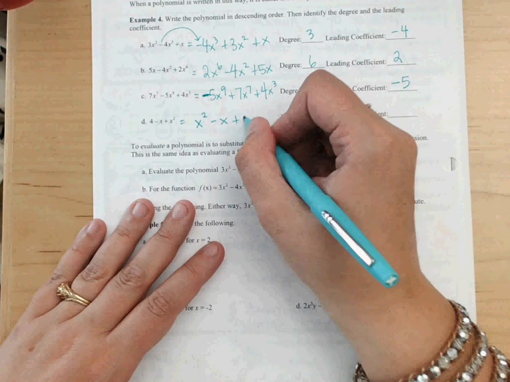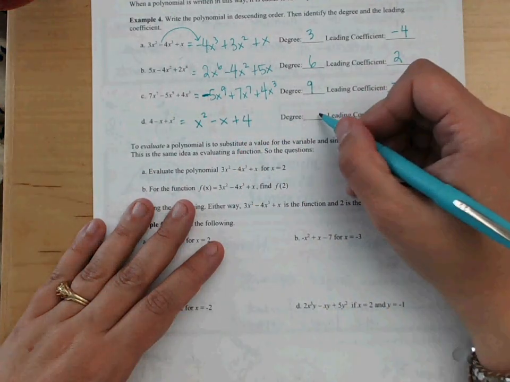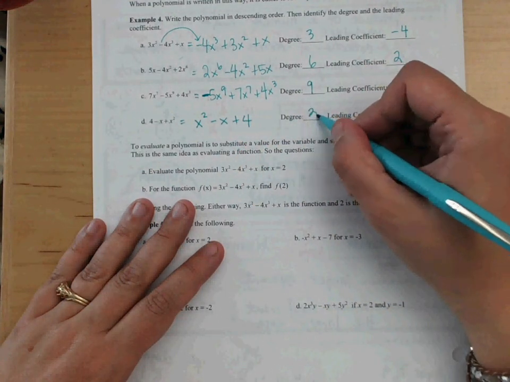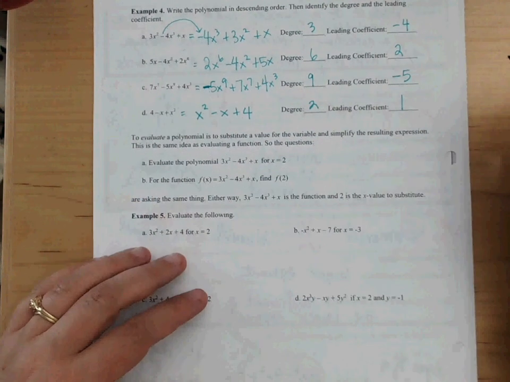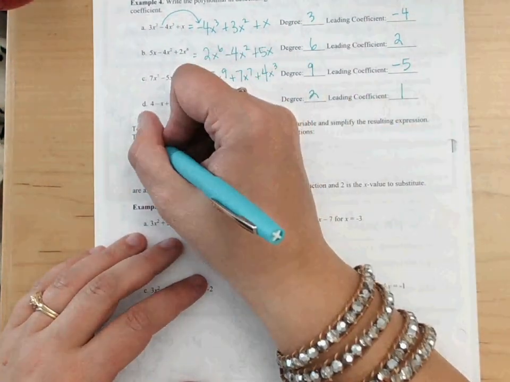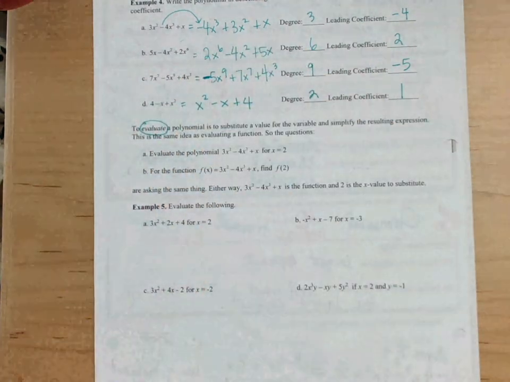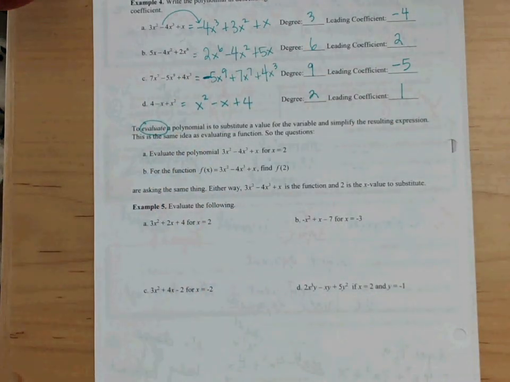Next one. How would we write this in descending order? Minus x plus 4. Does everybody agree with that? Degree is 2. Leading coefficient? 1. Good. To evaluate. Now, the word evaluate does not mean solve, okay? When we evaluate a polynomial, we're going to substitute the value of the variable and simplify the resulting expression. This is the same idea as evaluating a function.